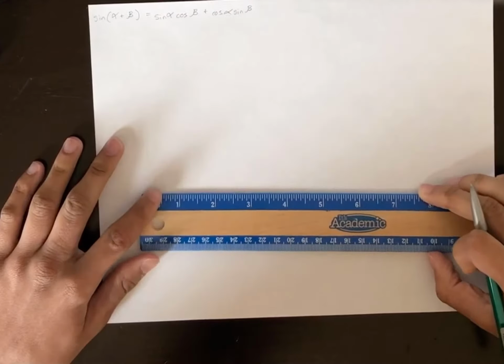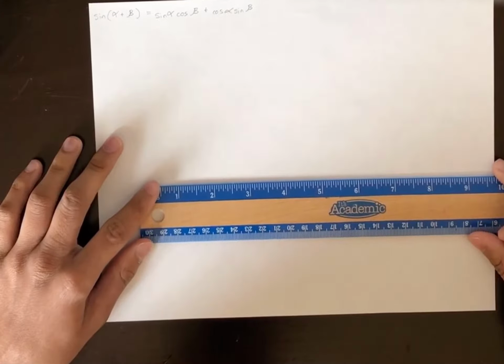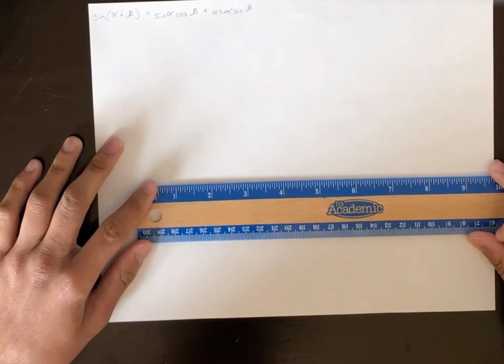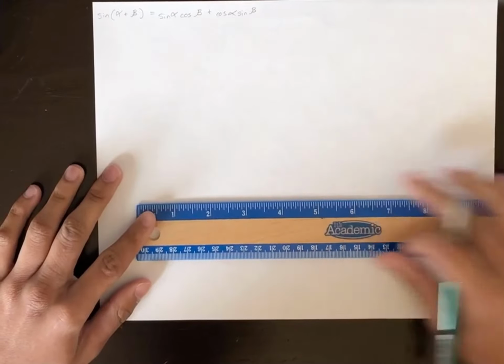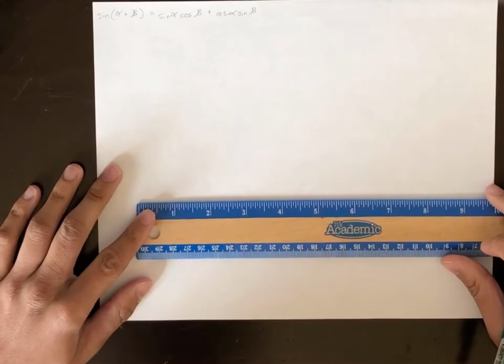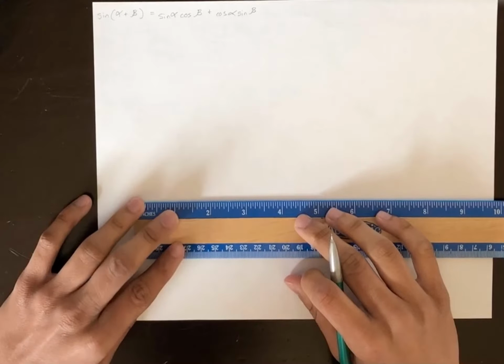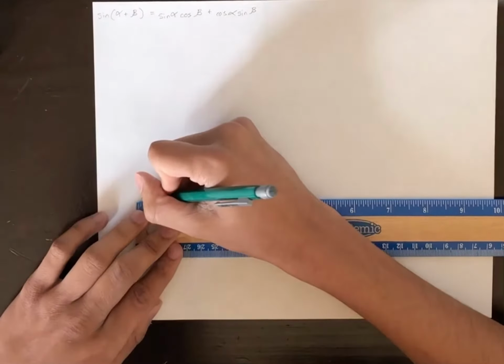So first what you want to do is draw a 180-degree ray and label it AB. You want to have one point labeled B that's on the ray, and then your one endpoint will be A.